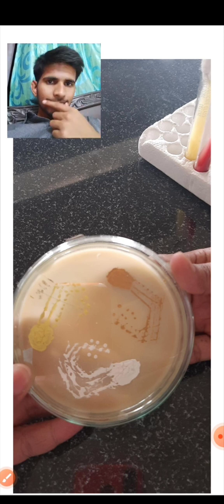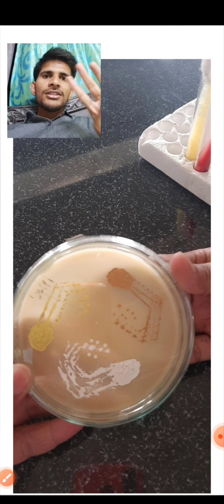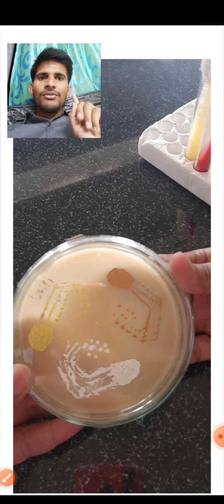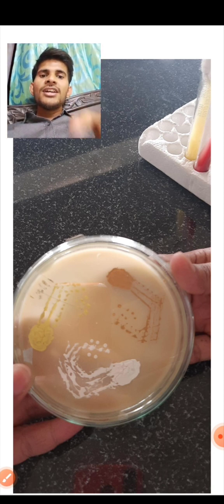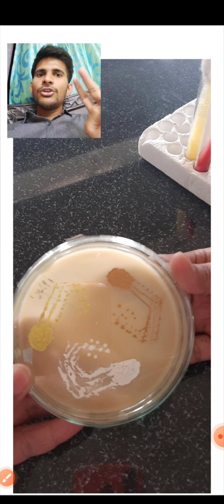That will be milk agar. Okay, milk agar, 3 types of colonies in one culture media. And what are the 3 types of colonies? Staphylococcus aureus, Staphylococcus citreus, Staphylococcus albus. Staphylococcus aureus will be orange in color. Staphylococcus citreus means lemon, it will be yellow in color. Staphylococcus albus will be white in color.